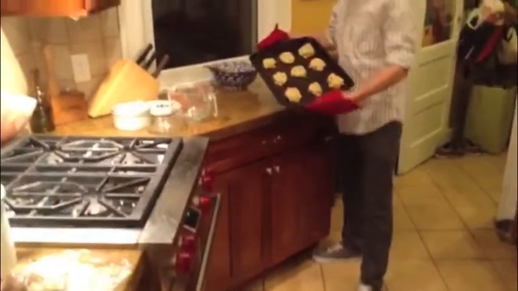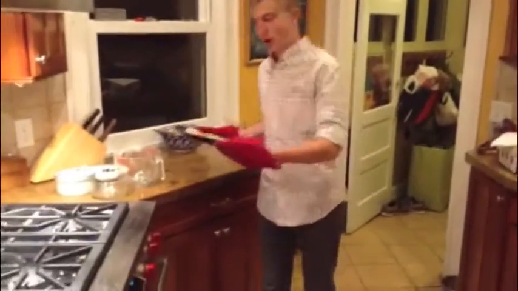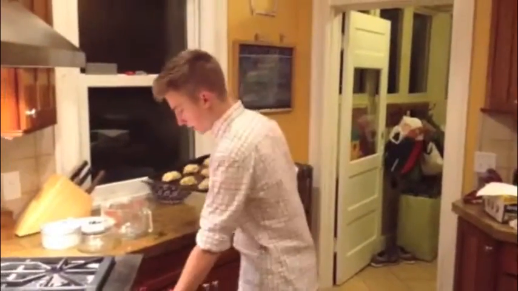Now that you're done putting the cookies on the sheet, you're going to put them into the oven, which should have been preheated to 375 degrees Fahrenheit. And so now you're going to put the cookies in there.